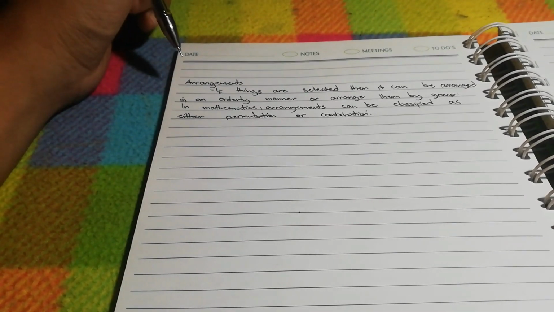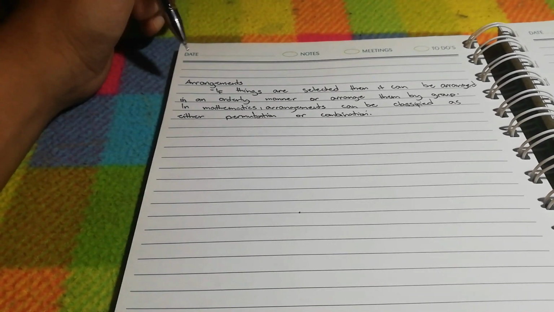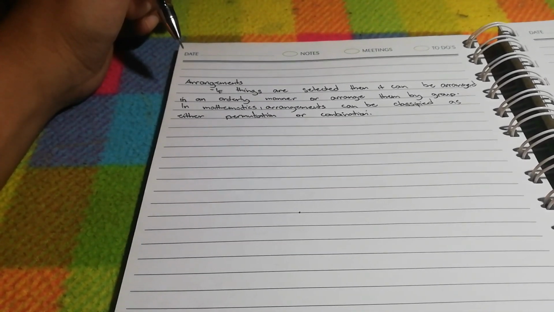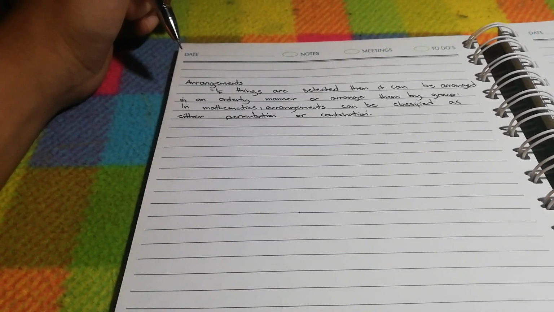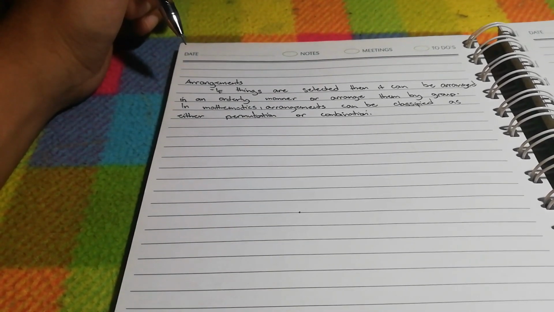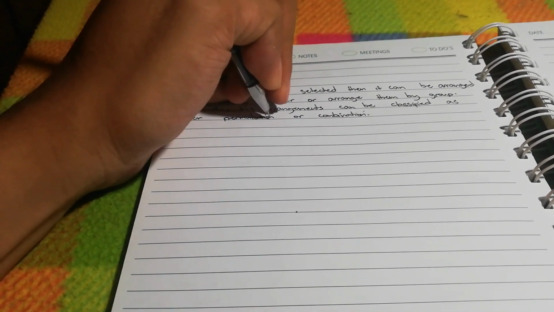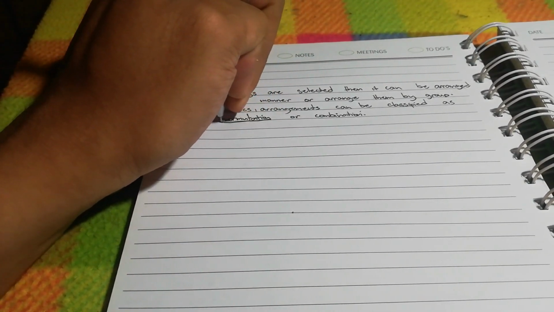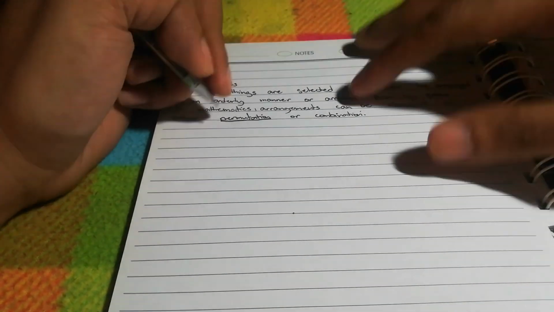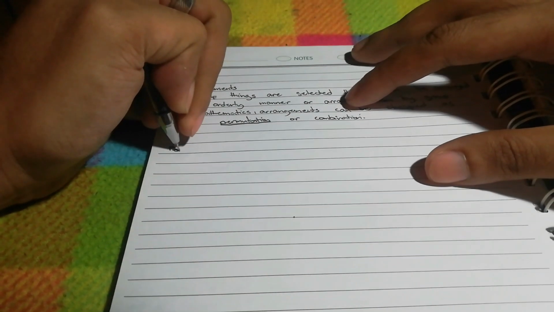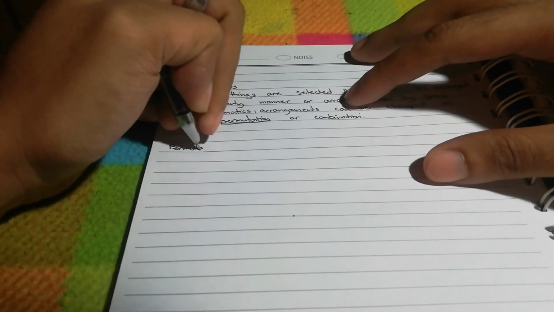So, pagka sinasabi nating arrangement, if things are selected, then it can be arranged in an orderly manner or arrange them by group. In mathematics, arrangements can be classified as either permutation or combination. So first, we will discuss this topic, permutation. Ano nga ba itong permutation?